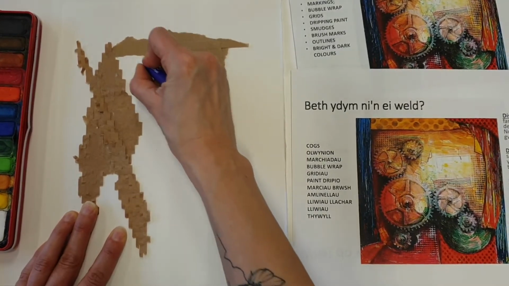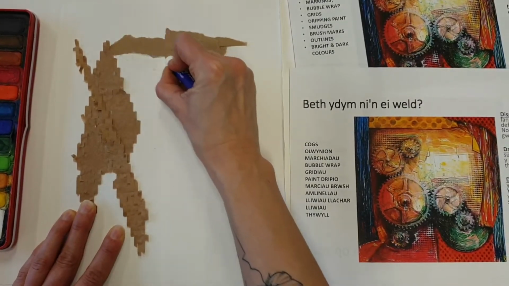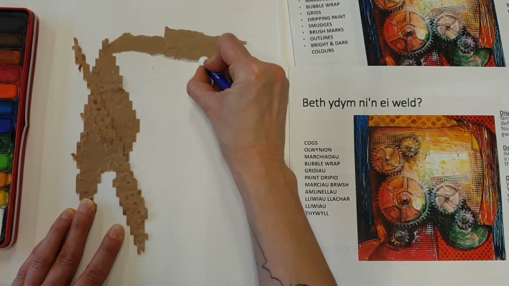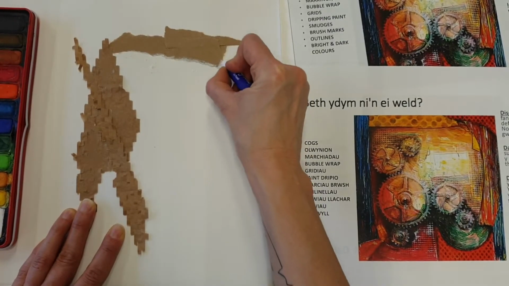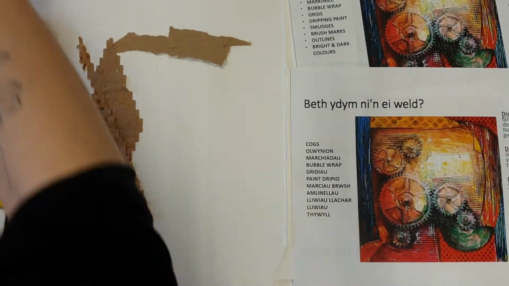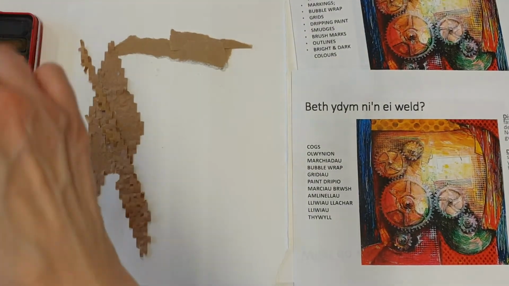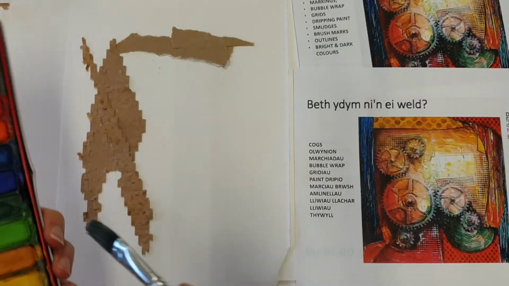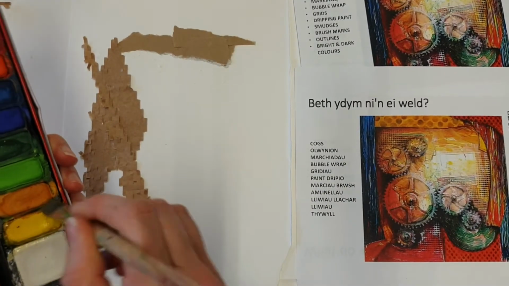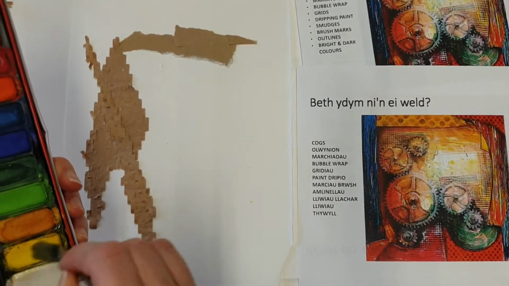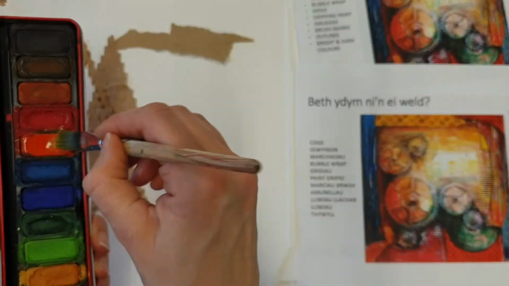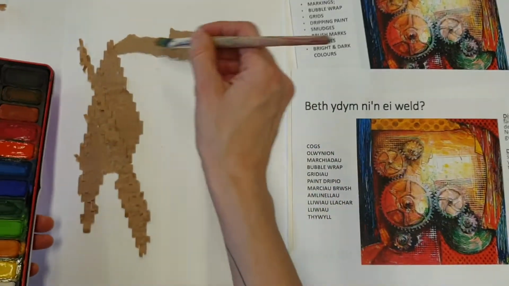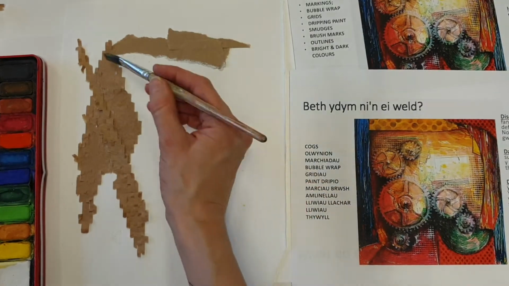Now what that's going to do is resist any of the watercolour paint that I'm going to apply on top. So with a paintbrush, I'm going to get a nice, and you see that Razza here has used nice warm colours, so I'm going to go ahead and do it with the yellow and a little bit of orange. And I'm going to apply it over the top of my paper here.